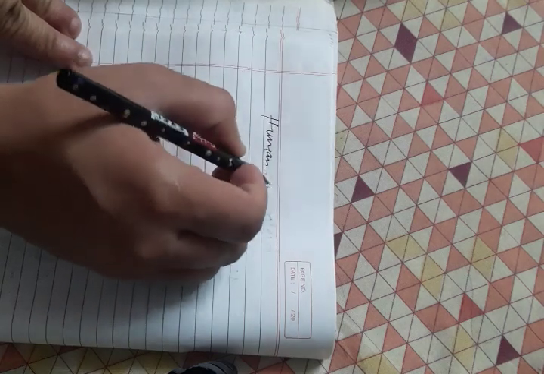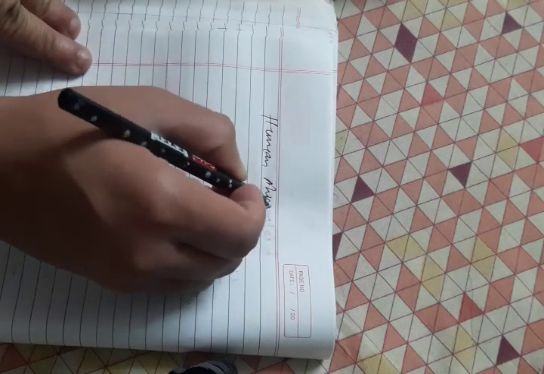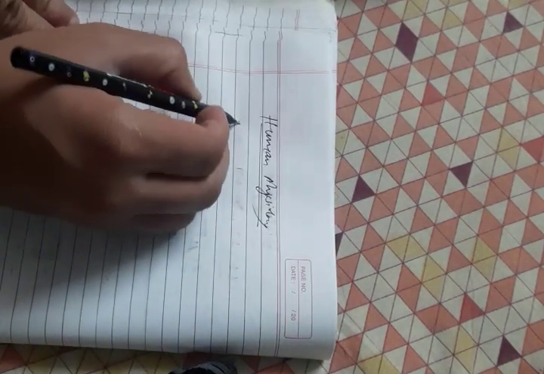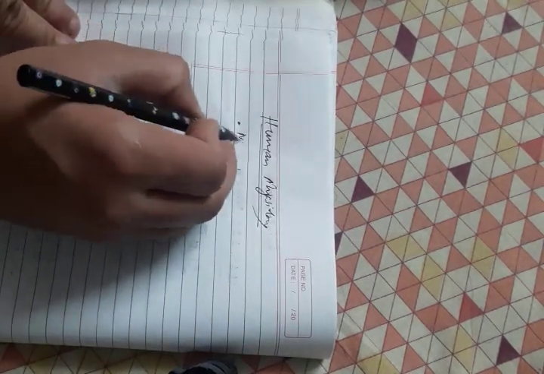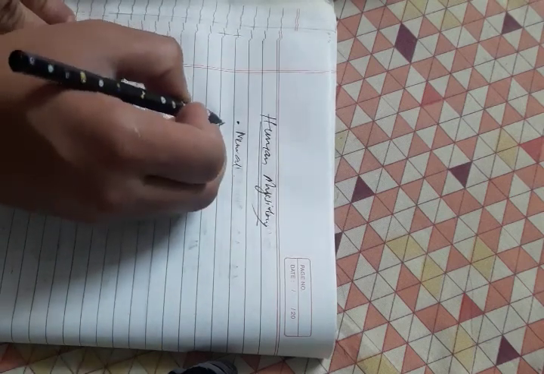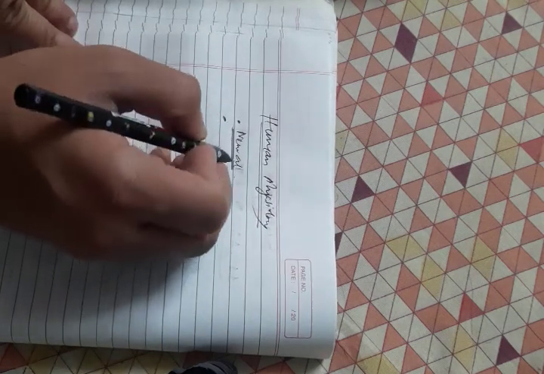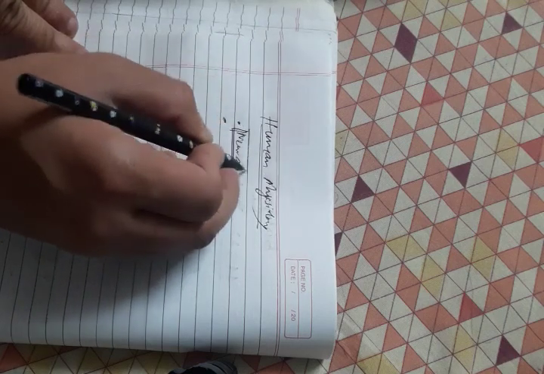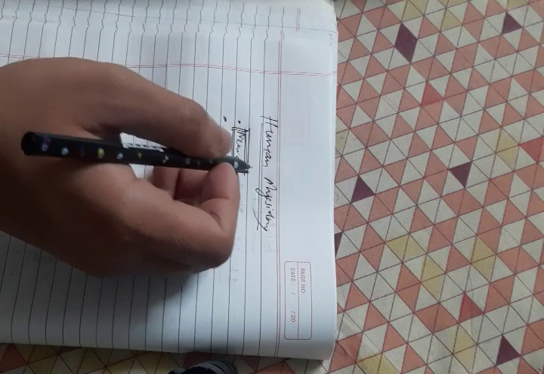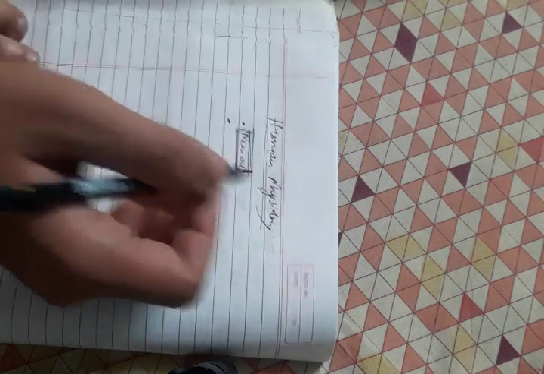Animals have much more variety, so we have to choose one. So why not us? Because it's us. First of all, according to me, we must go for the neural control and coordination chapter, because this tells you what nerves do. They coordinate the different systems.